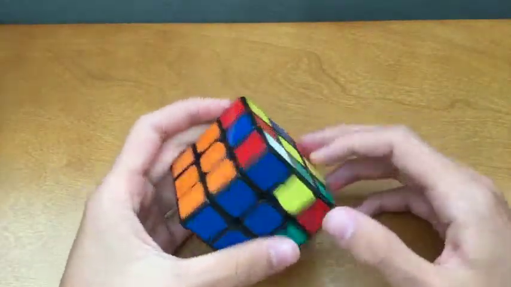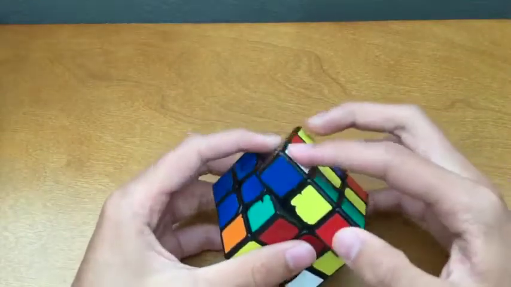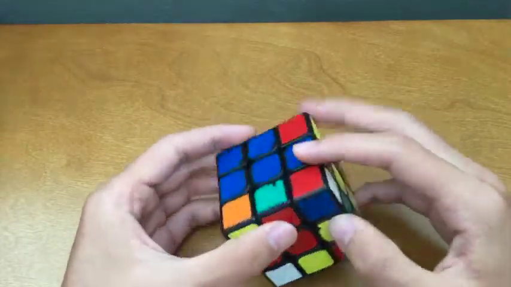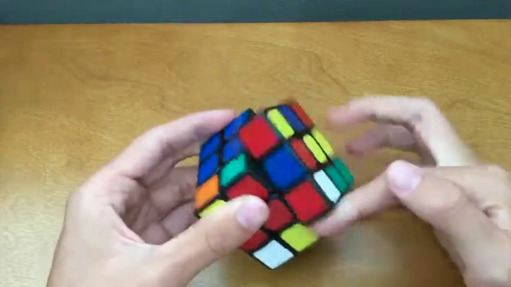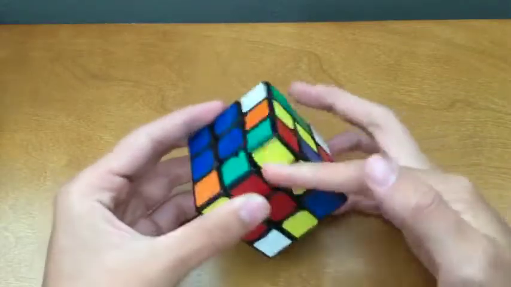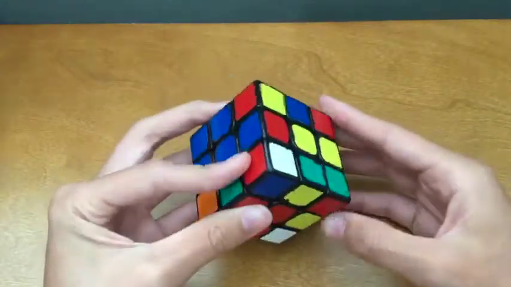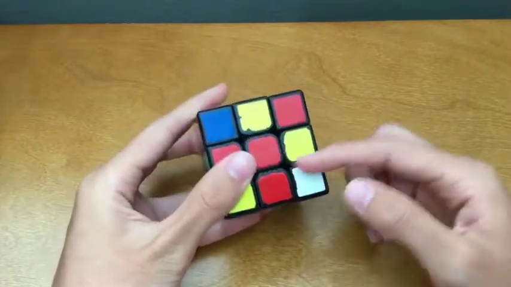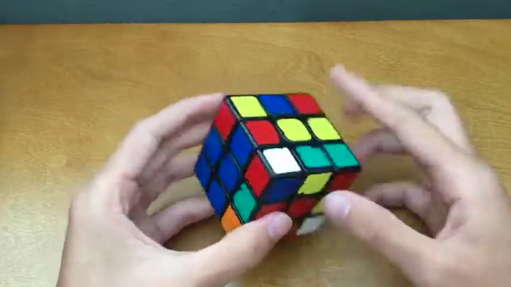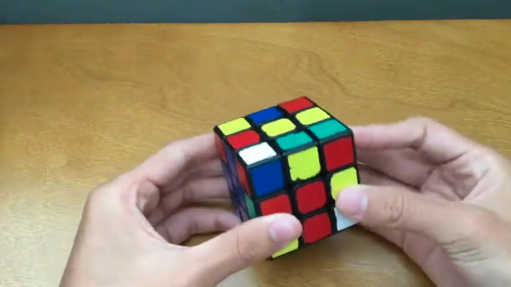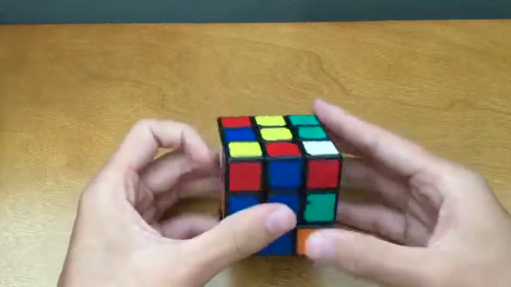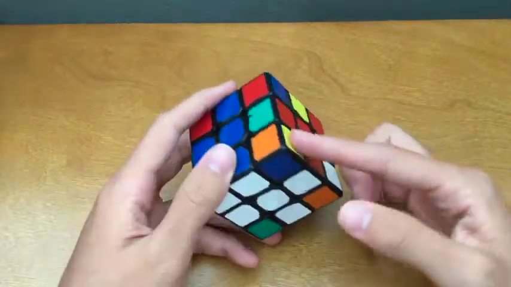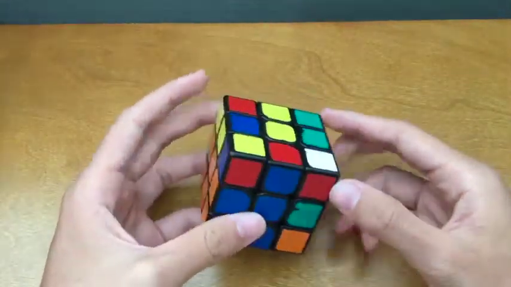Basically, for each of these cases, you want to have the corner piece, the piece with the white one, in the top layer. As you can see, you can move the top layer freely however you want, and it won't affect the first two layers at all, obviously. That's how we're going to manipulate pieces and move them around, create pairs and insert pairs.